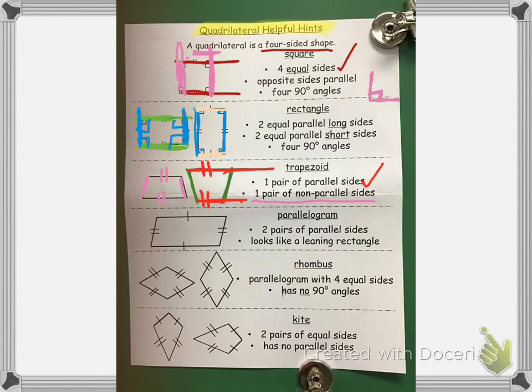Moving on to the parallelogram. So the word parallelogram has the word parallel in it. So the qualities or a helpful hint for a parallelogram is that there are two pairs of parallel sides and it looks like a leaning rectangle. So I can kind of see what they mean by there. It looks like it's been pushed just a little bit on one side and it's leaning.